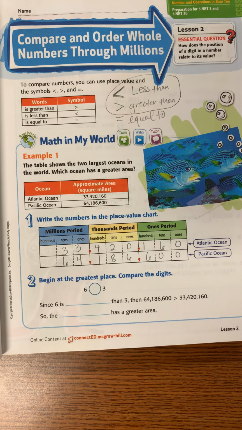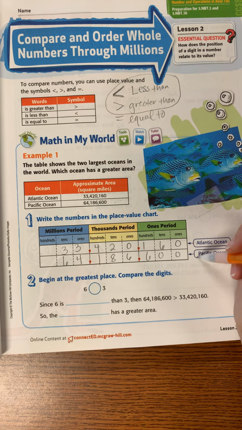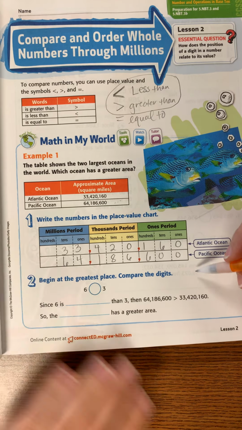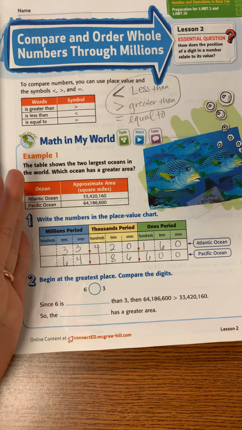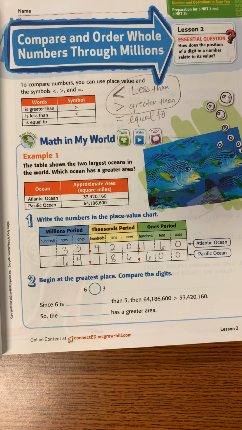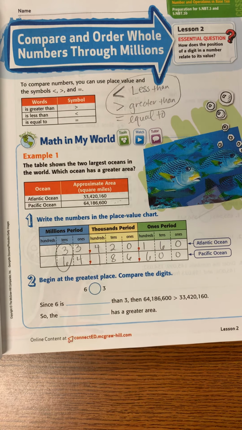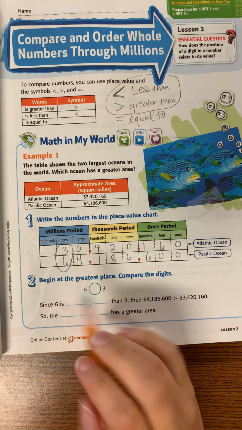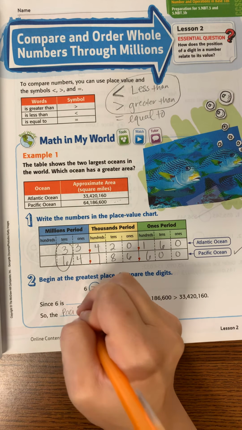So lining them up like this helps me compare them. You're not going to have a place value chart like this every time, but you can still line them up like this on your paper. All right, and you want to start at the highest place value and keep going until you've decided. Now for this one, it's pretty easy because their highest place values are different. So I know that 6 is greater than 3. So I know that the Pacific Ocean is larger, has a greater area.